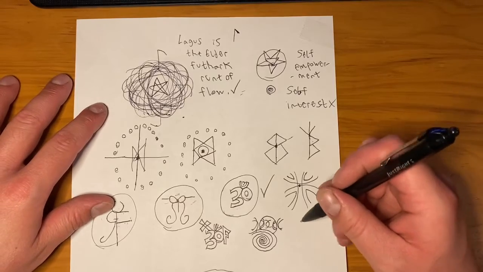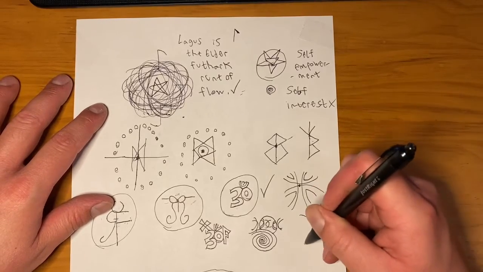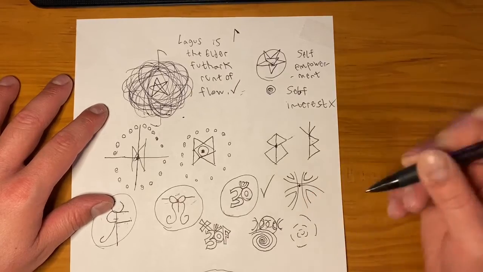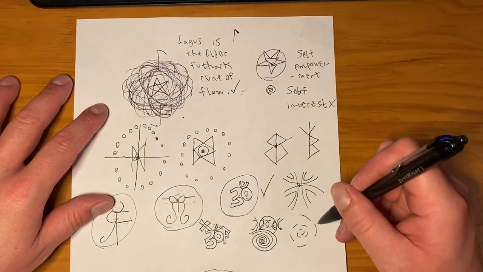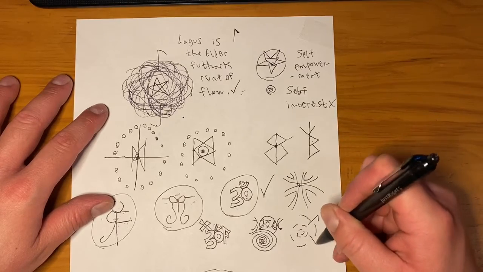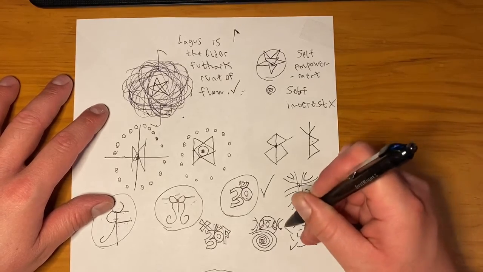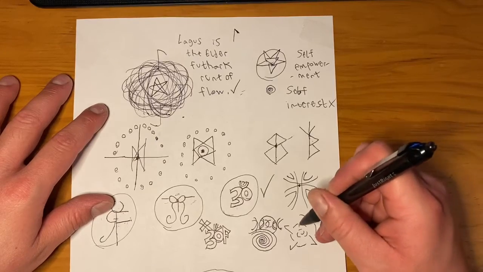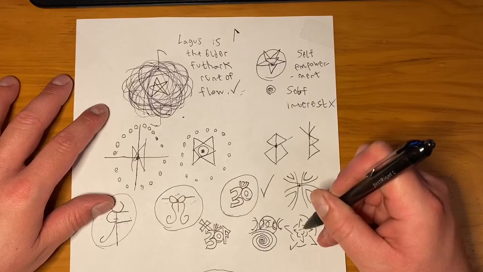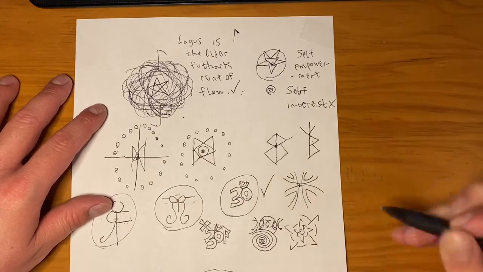If I was going to distort the spiral, I could make it into segments, and then insert, let's just say Lagos, insert, insert, insert, insert.